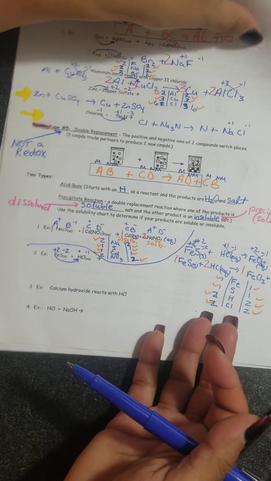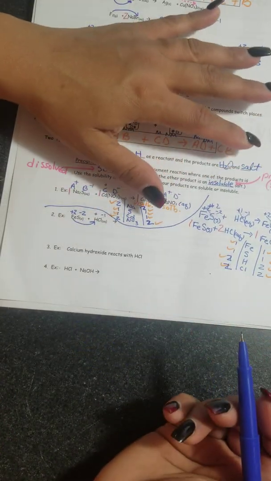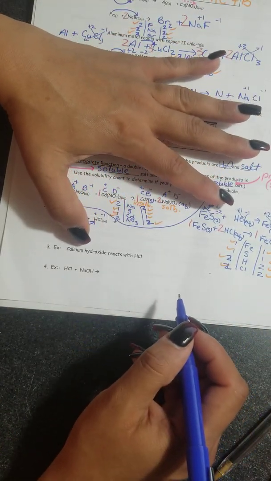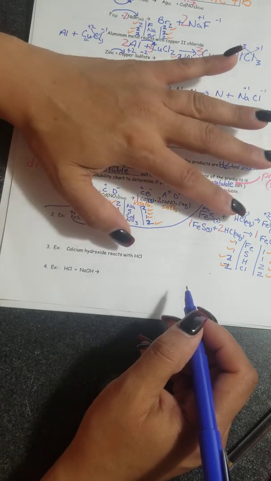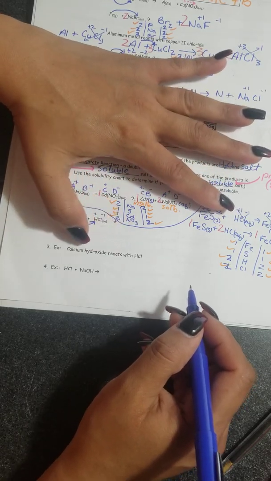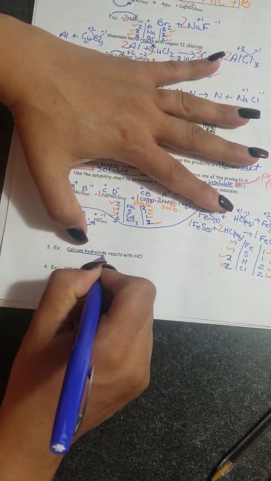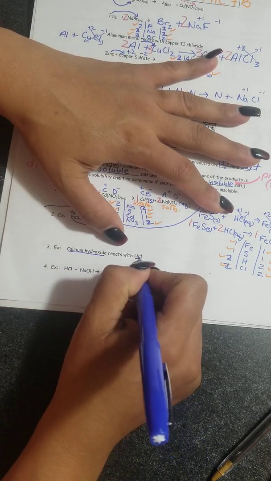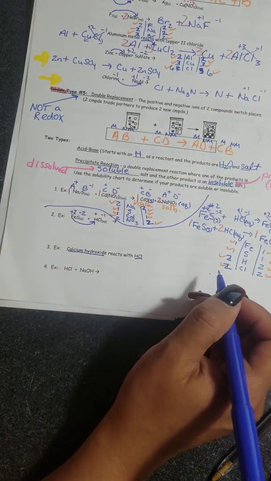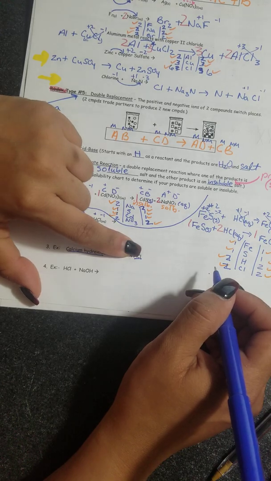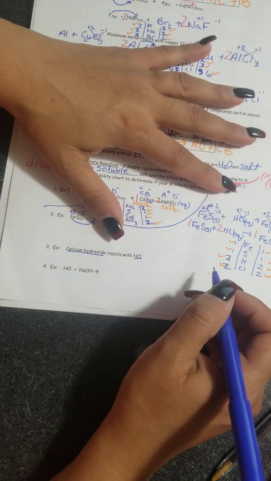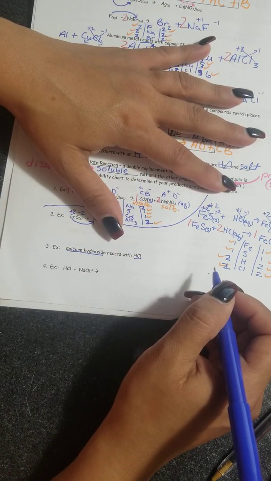Let's look at example 3. We're almost done with the notes. It says here calcium hydroxide reacts with HCl. Whoa, wait a minute. Look at that. Hydrogen, HCl, that's an acid. So let's go ahead and look at that.